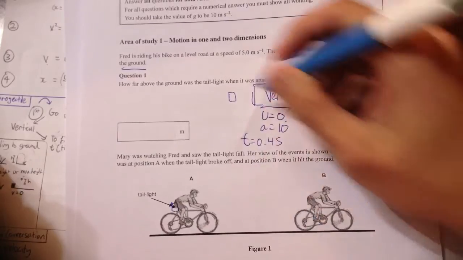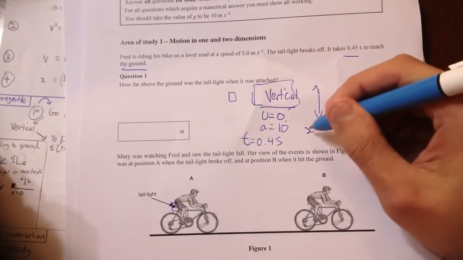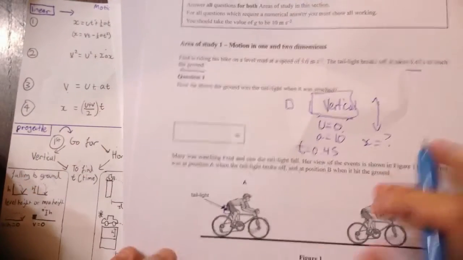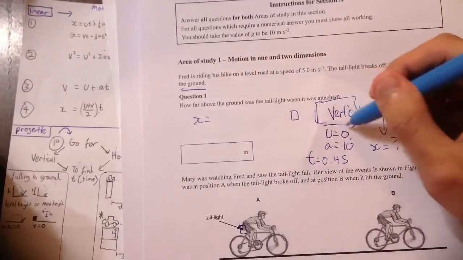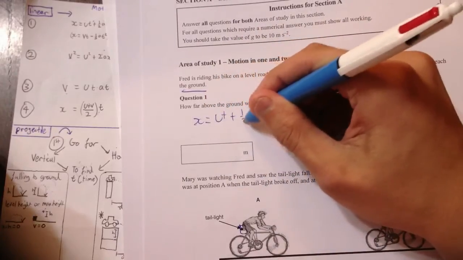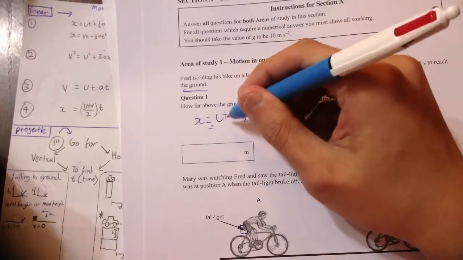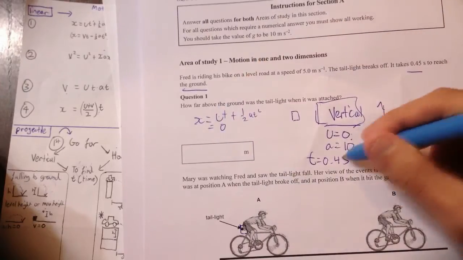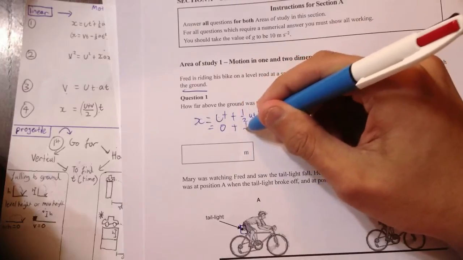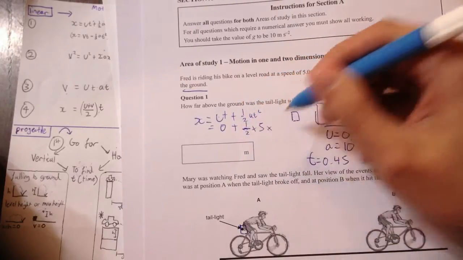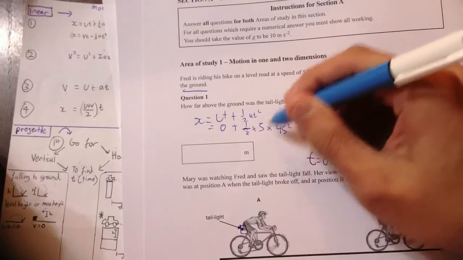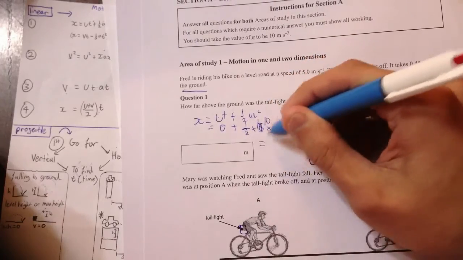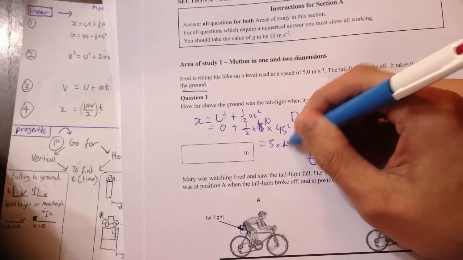And what are we looking for? How far above the ground? X. So we have x, u, a, t. What do we need? X, u, a, t. Winner formula. So x equals ut plus half at squared. X equals ut, which is 0, because u is 0, plus half times 10 times 0.45 squared. Acceleration is 10, so that equals 5 times 0.45 squared. And I don't have my calculator, so I'm just going to skip that. But that's how you use this. That's how you use linear motion.